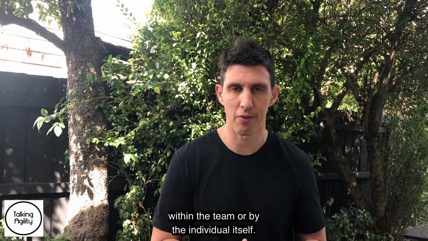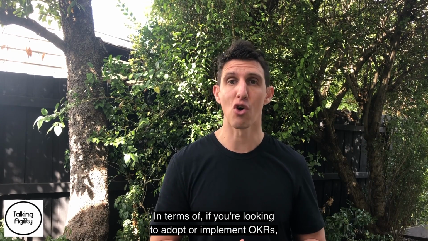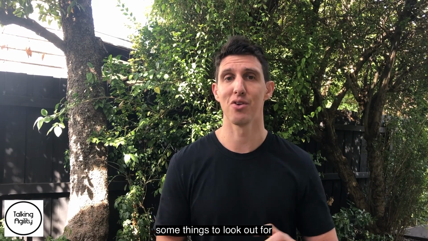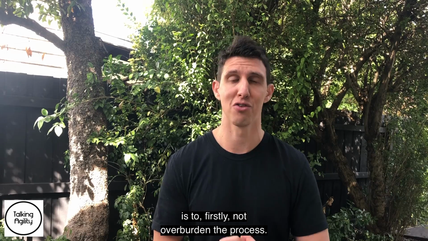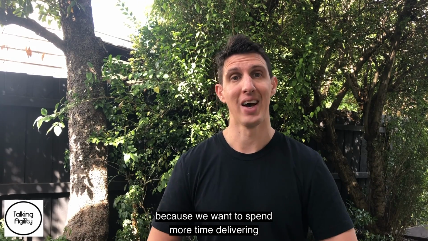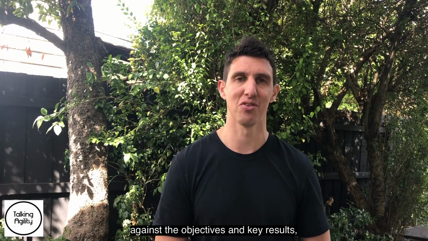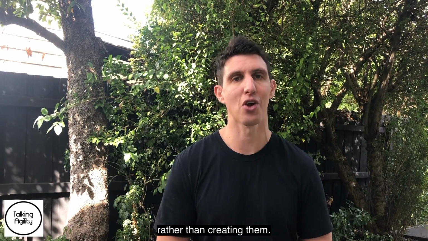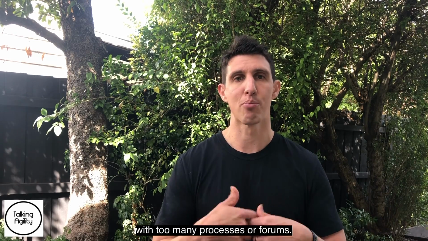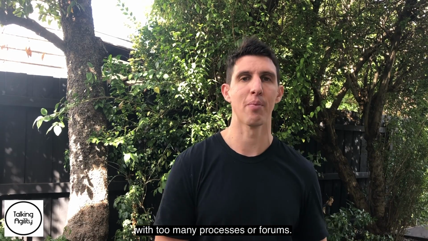If you're looking to adopt or implement OKRs, some things to look out for: firstly, don't overburden the process. It's simple and lightweight for a reason, because we want to spend more time delivering against the objectives and key results rather than creating them. So don't burden the goal-setting framework with too many processes or forums.